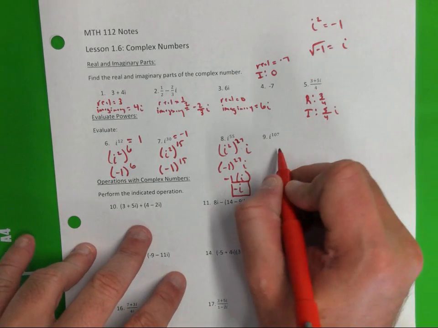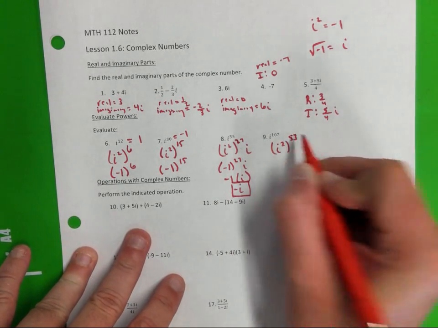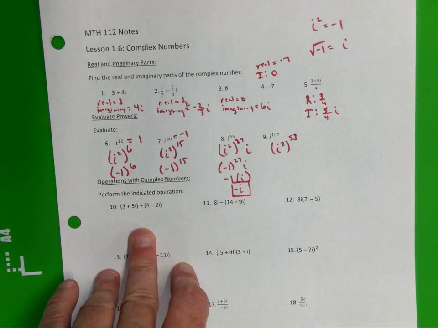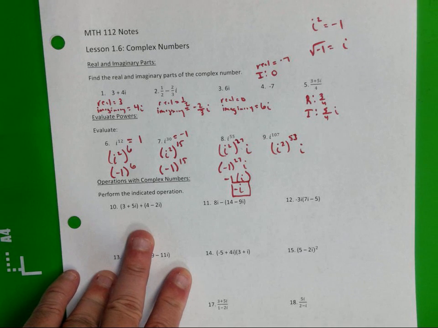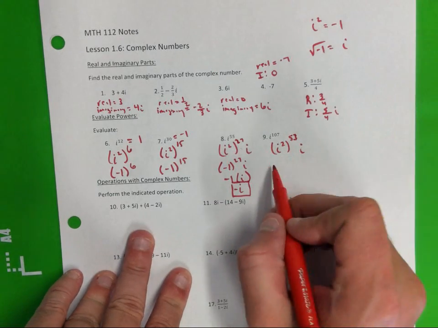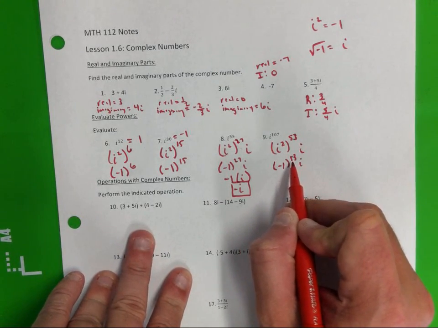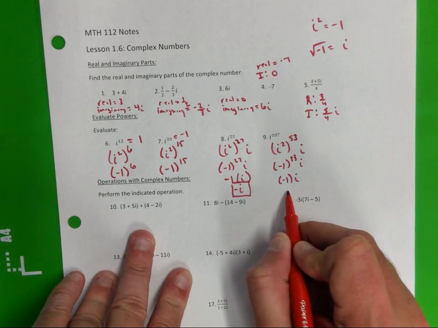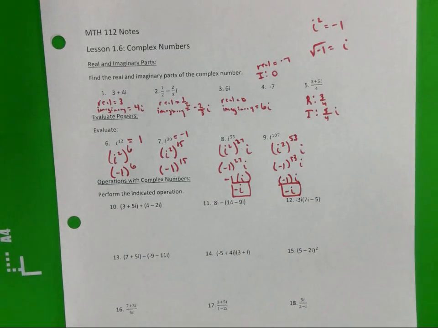107. 2 goes into 107 53 times, because 53 times 2 is 106. I have a remainder of i. What's i squared equal to? -1 to the 53rd power. Positive or -1? -1 times i is? That's your answer.